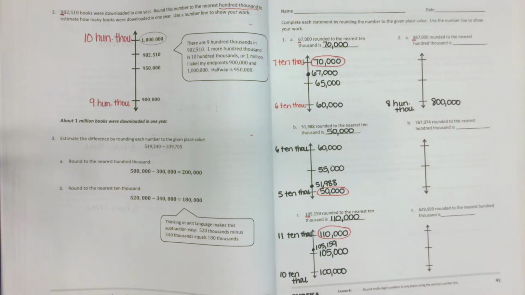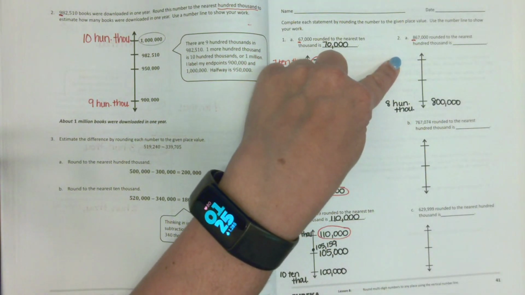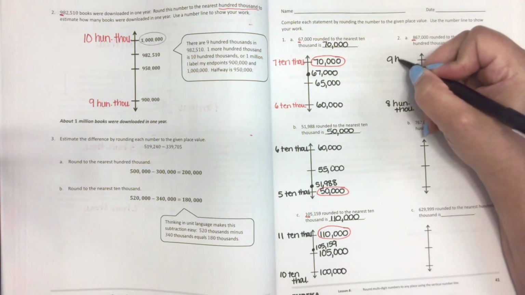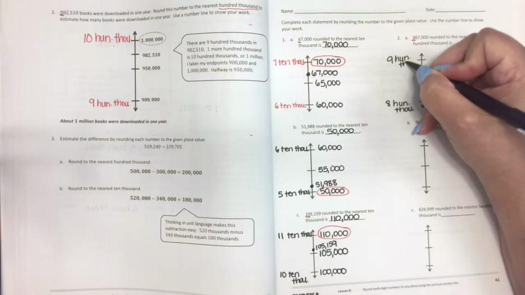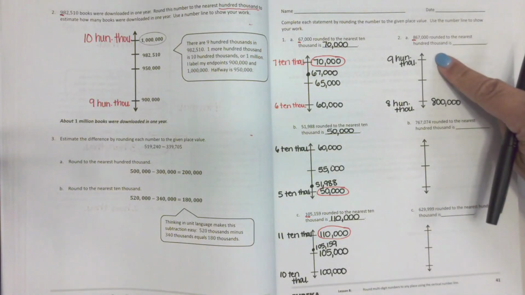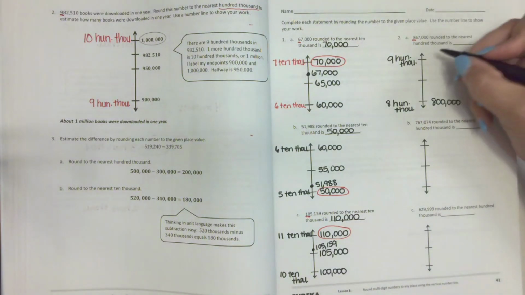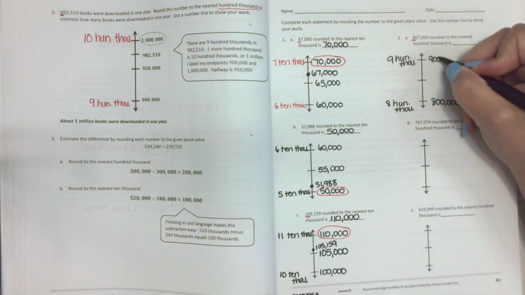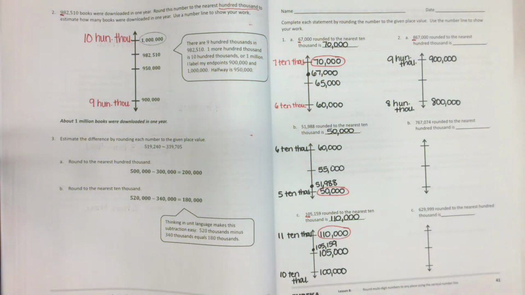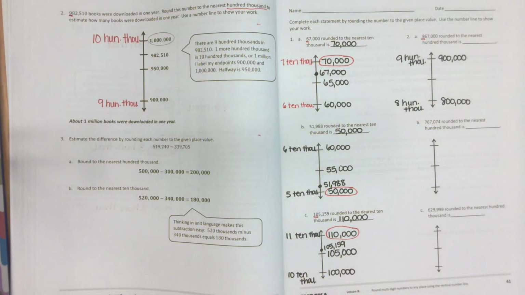800,000. What's the next 100,000s after that? What would go up on the top endpoint? That would be 9 100,000s, 900,000. What does that look like in standard form? See if you can write it. 900,000.